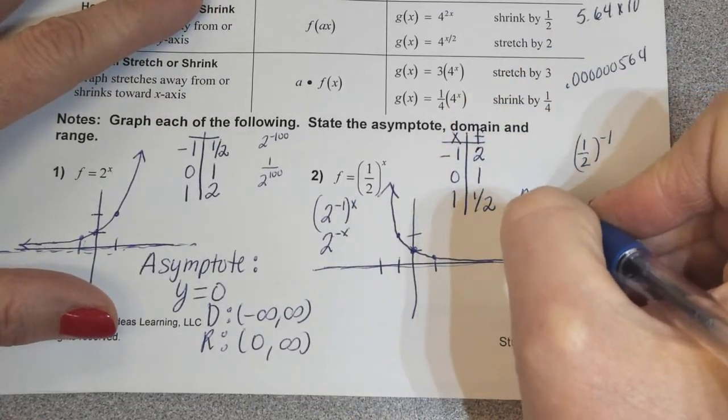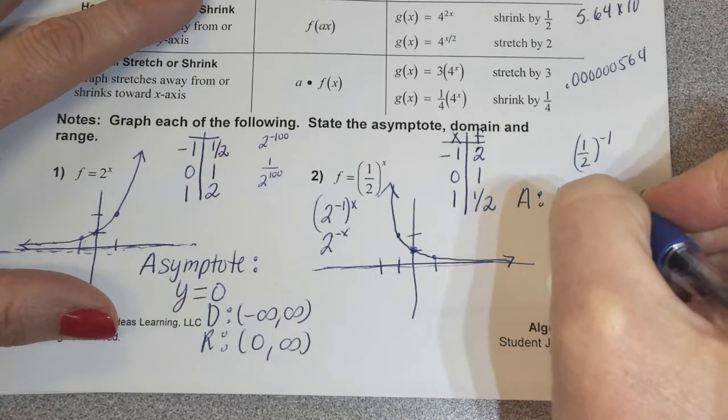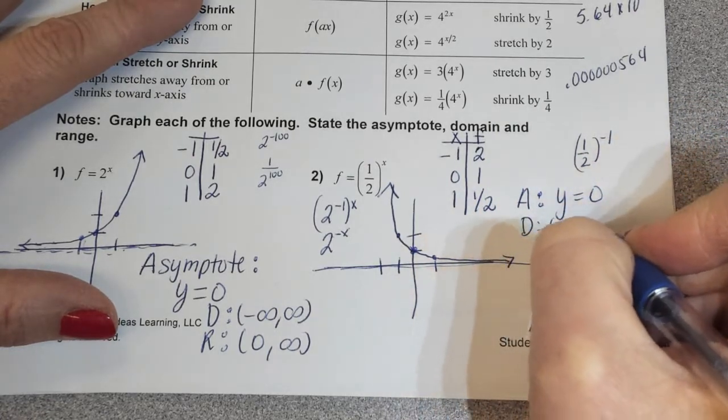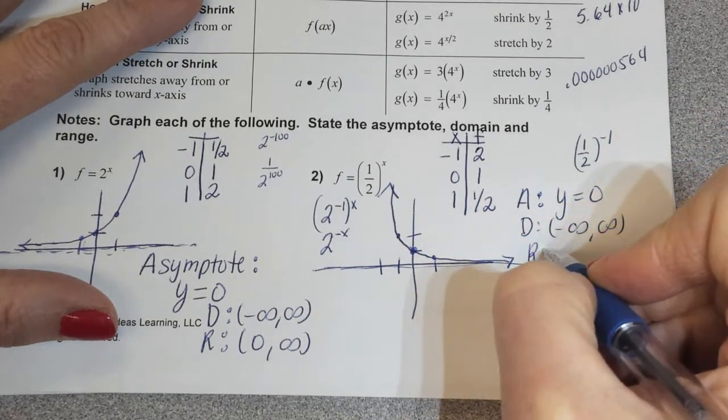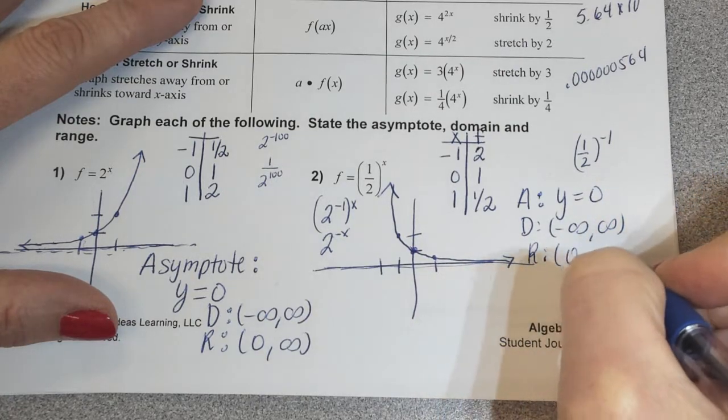Our asymptote is going to be, again, y equals 0. And our domain is still negative infinity to infinity. We can use anything. And our range is from 0 to infinity.